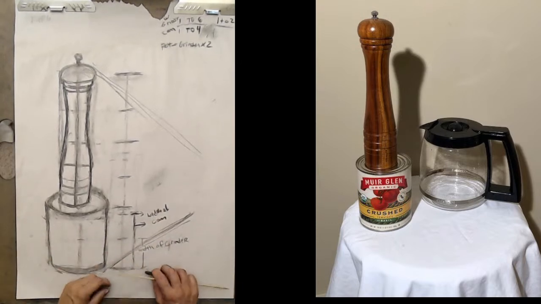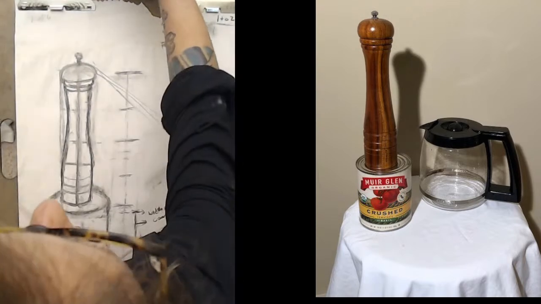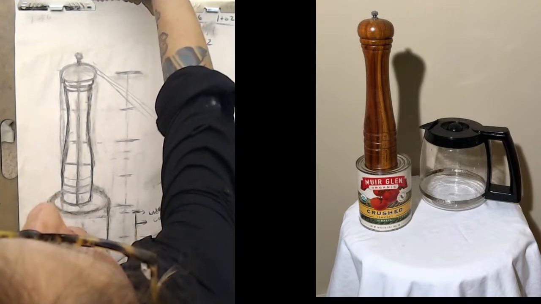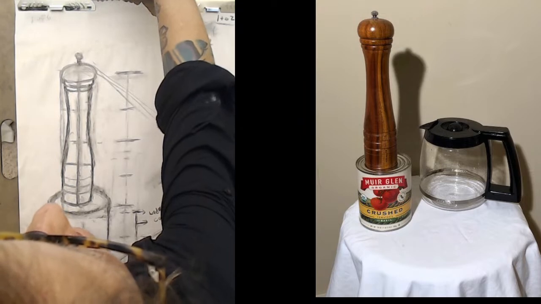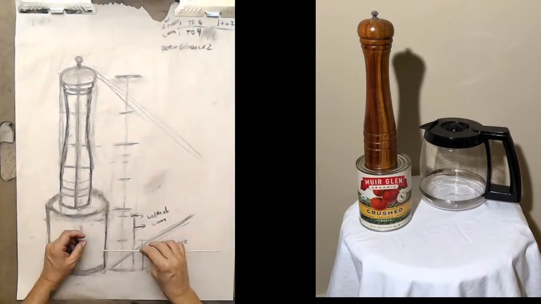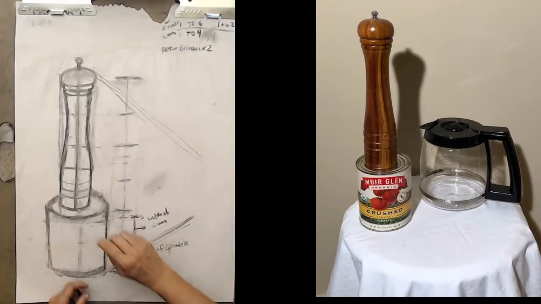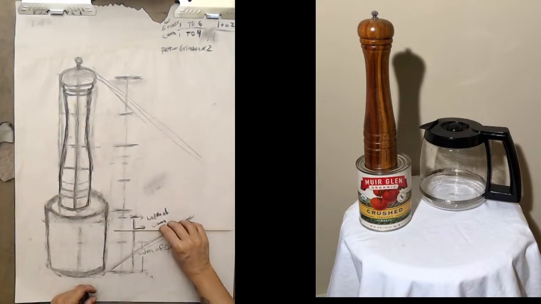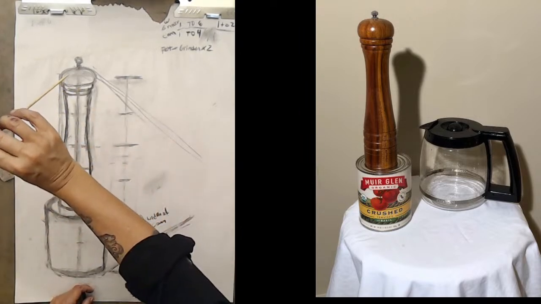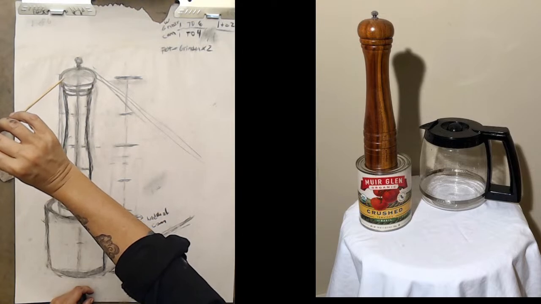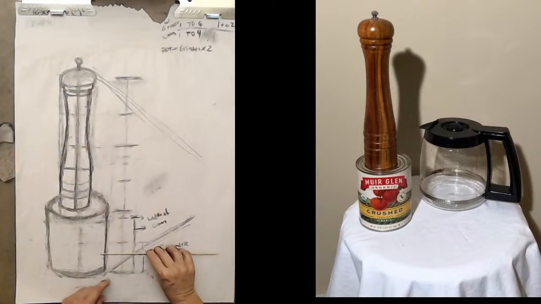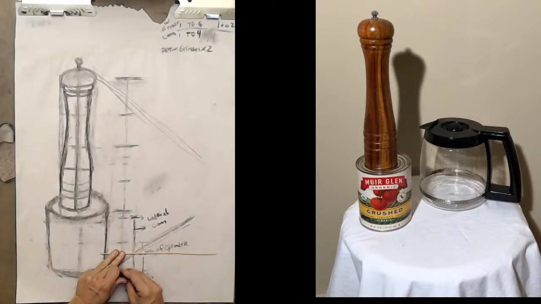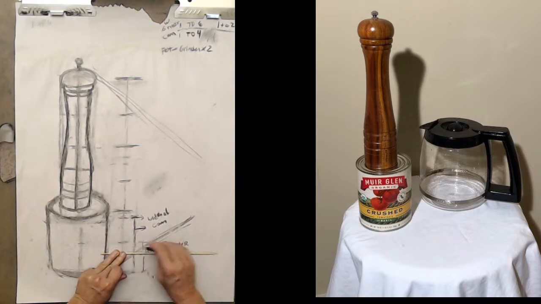Now what I also want to do is take my stick and hold it parallel to the ground and see where it intersects the can here and where it intersects the pepper grinder there. So I'm going to hold up my stick to the bottom of the coffee carafe and see where that comes up to on my can. Somewhere between a fourth and a third, maybe right here. Just going to do that.